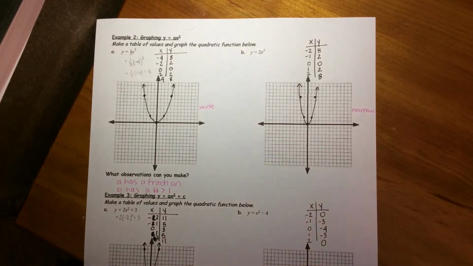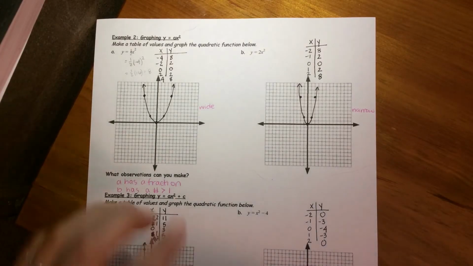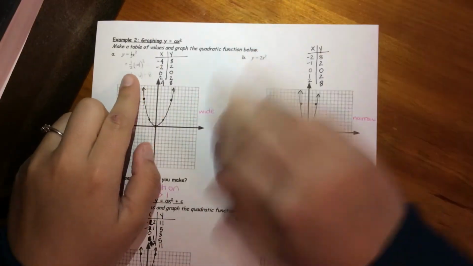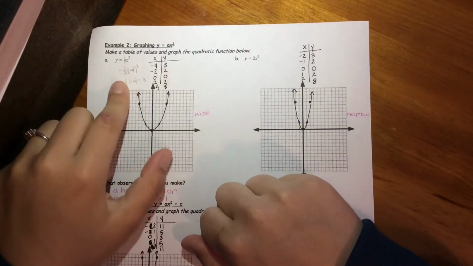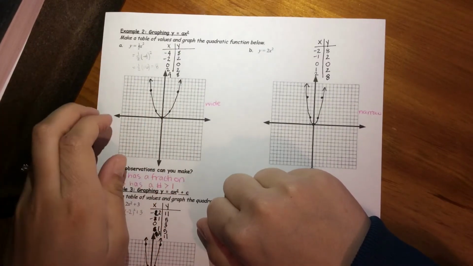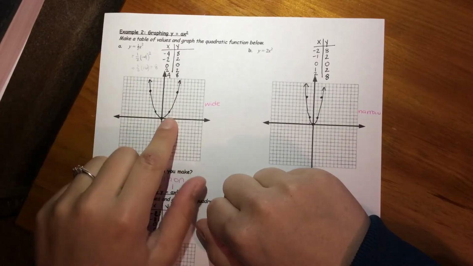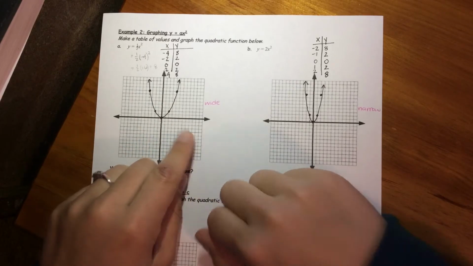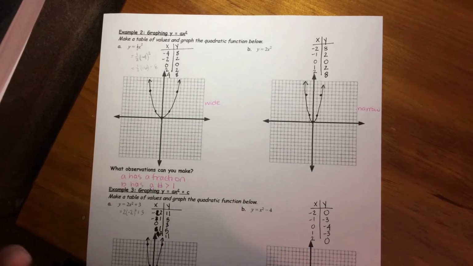So then for graphing, what we're going to do is make a table of values and graph the quadratic function. So remember from chapter 5, we want points that are negative. We want x values that are negative. We want x values in the middle, and we want x values that are positive. So that way we can see what's happening all over the graph.